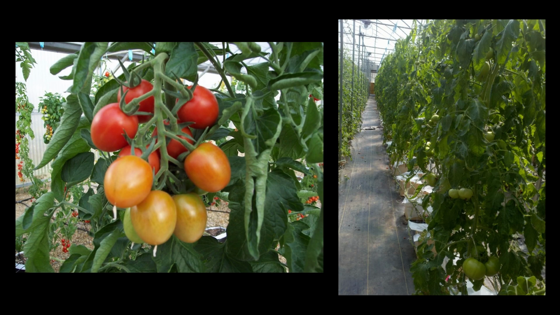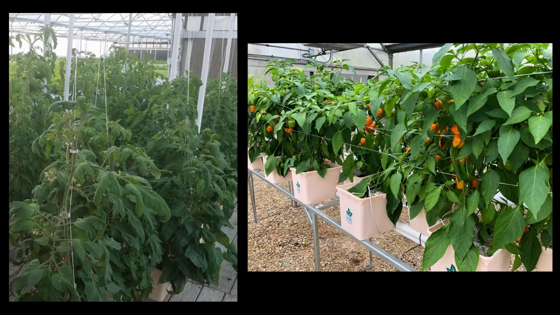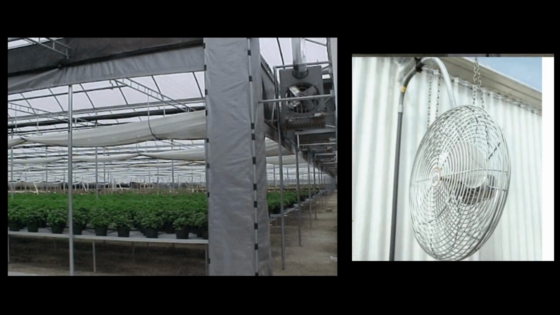Good air circulation is critical to good plant growth in these crops since foliage of the plants can be dense and tall. Typically, the plants are supported on a wire system and older leaves are removed to improve airflow. Vertical fans are common to get good air circulation through the entire crop canopy.